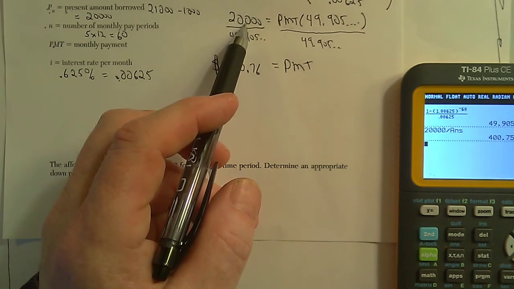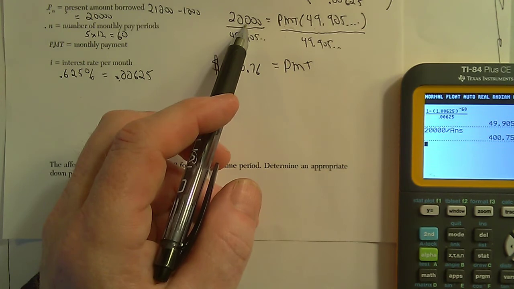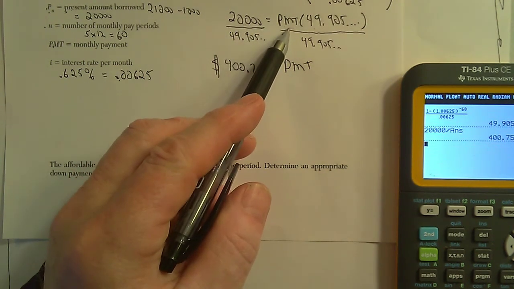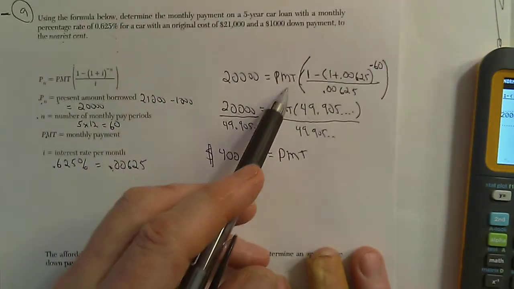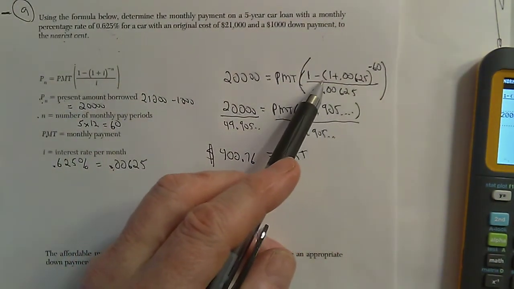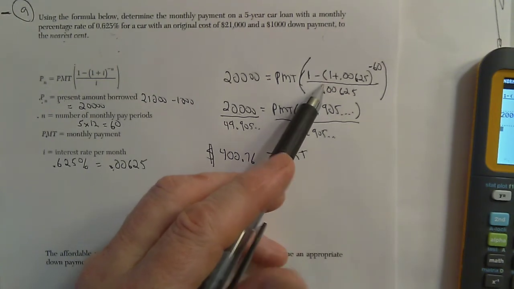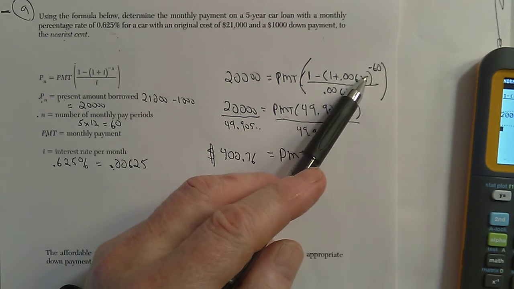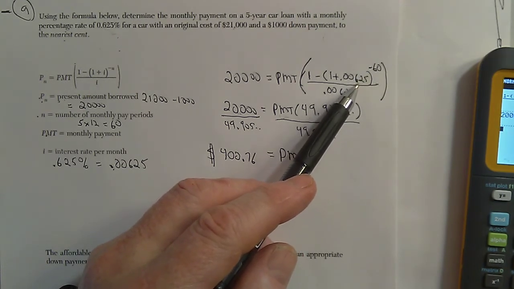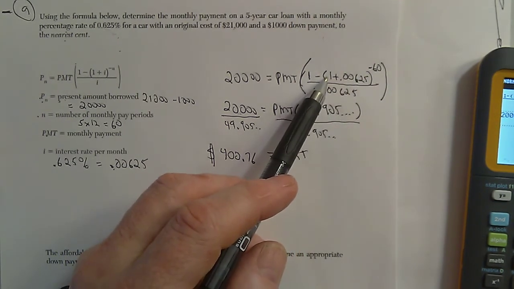Right? So if I want my payment to be $300, I can put $300 in here, and nothing else in this setup is going to change. You're still going to borrow the money for 60 months. Interest rate's the same. Everything else is the same.